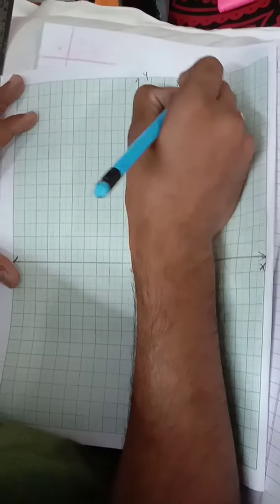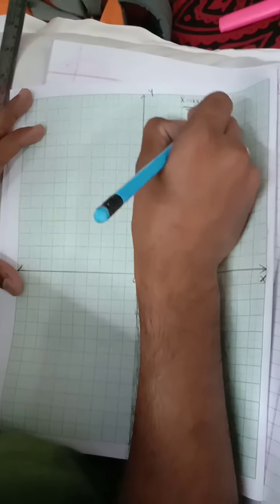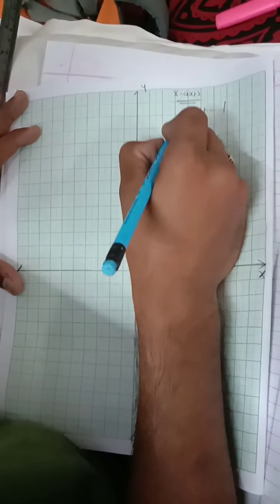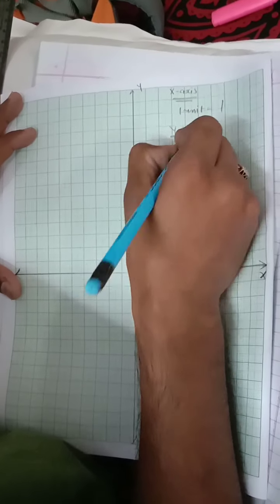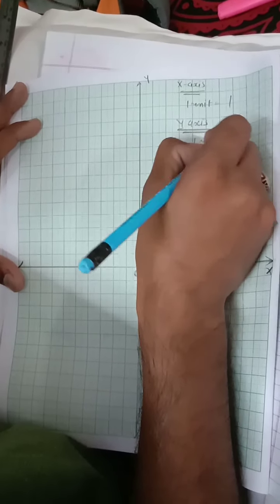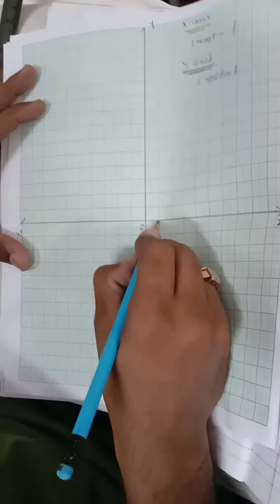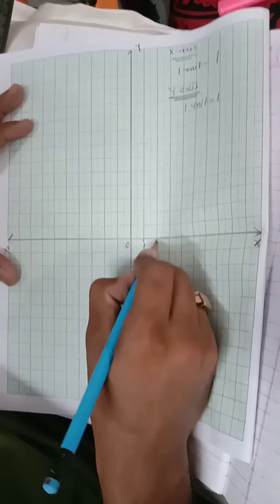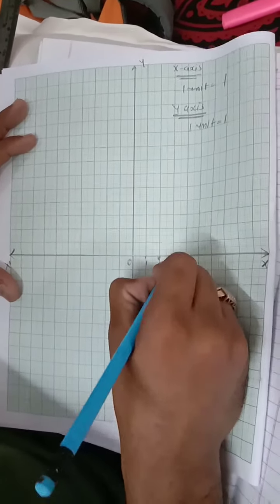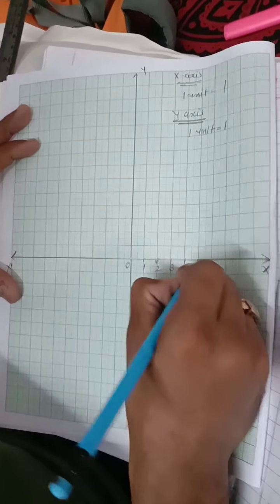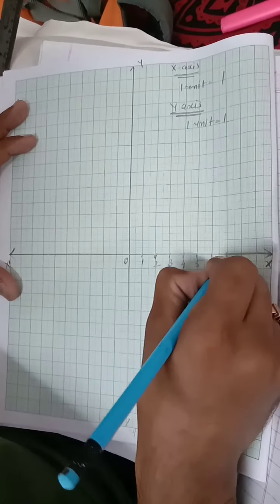Clear? I first write the scale: x-axis 1 unit equals 1, and y-axis 1 unit equals 1. Here 1, 2, 3, 4, 5, 6, 7.